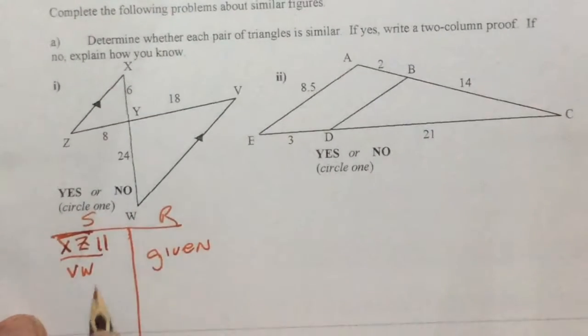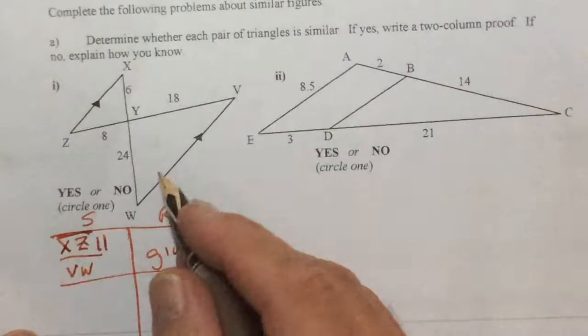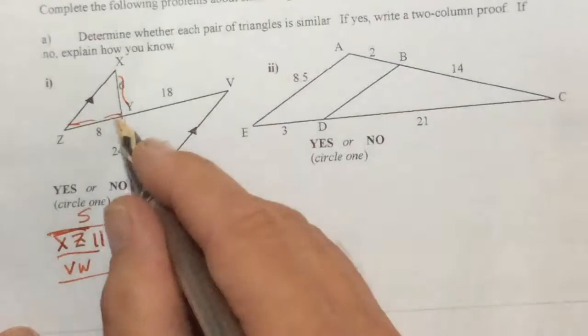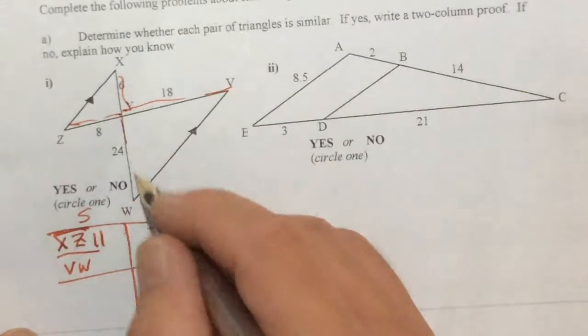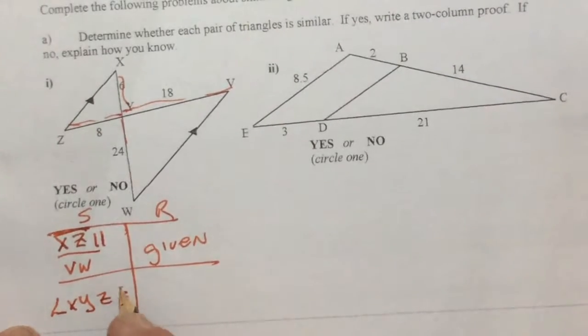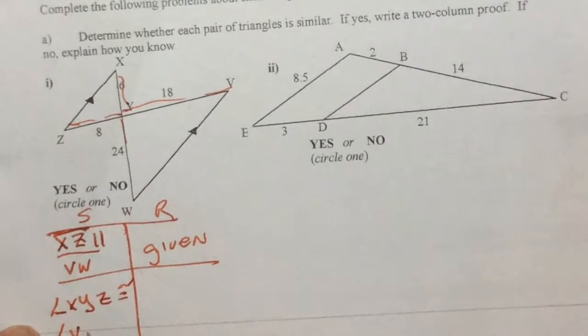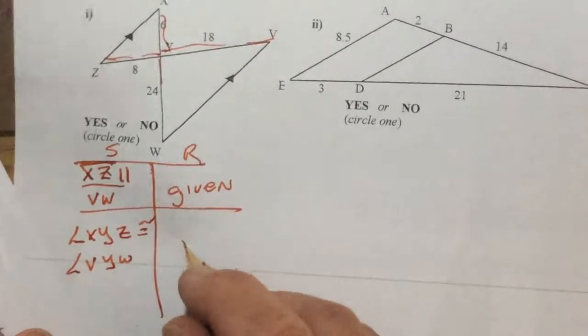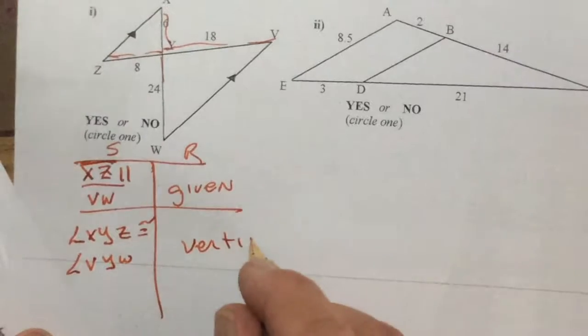And we know that this angle, the vertical angle here, is equal to its vertical angle over here. So we know angle XYZ is congruent to angle VYW because vertical angles are always congruent.